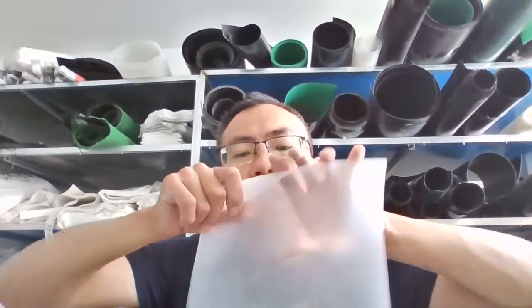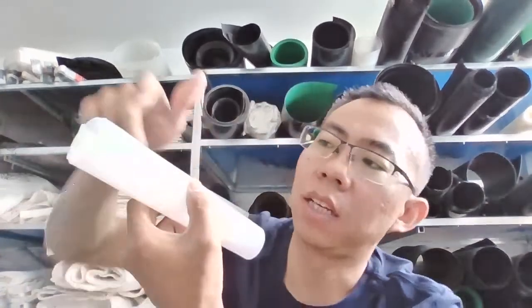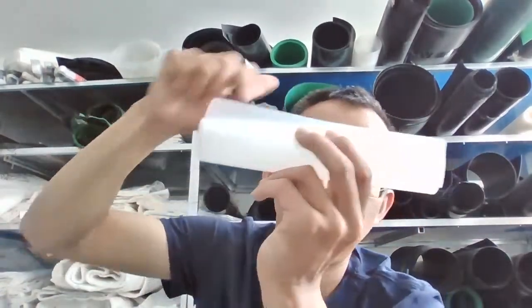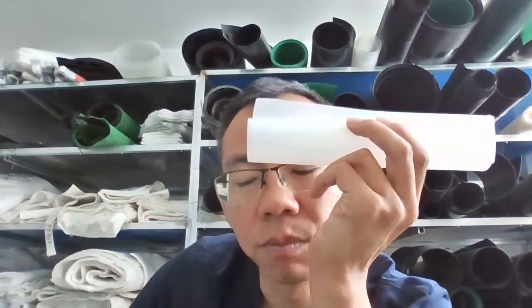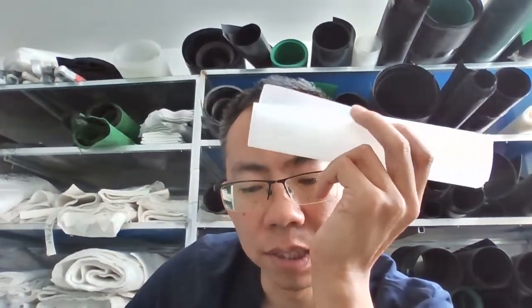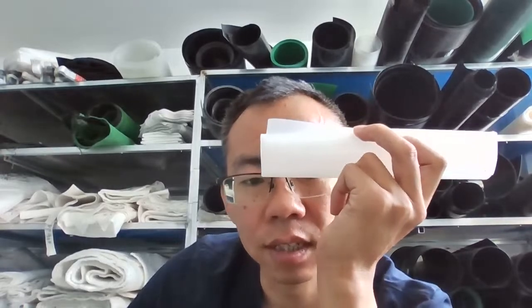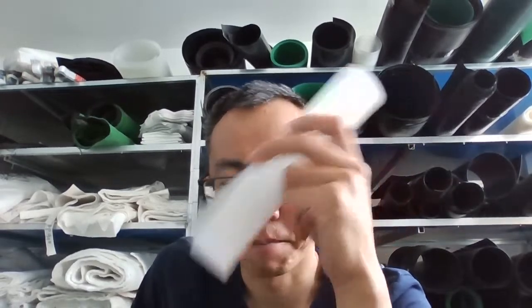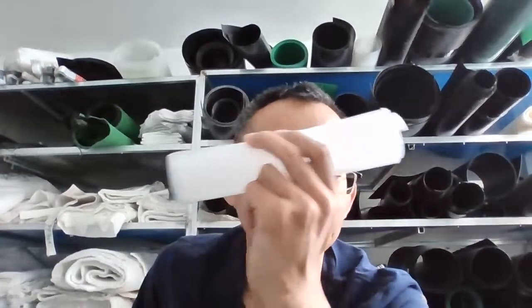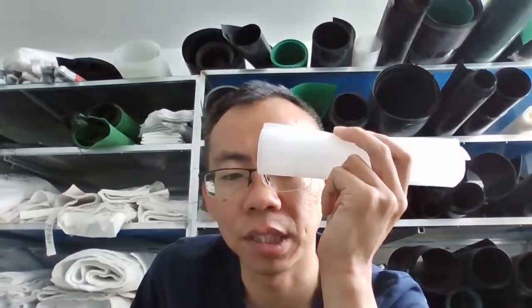Normally, the geomembrane is packed like a roll, like this, and the roll width we can produce from 1 meter to 8 meter. The popular widths of the geomembrane roll are 5.8, 7 meter and 8 meter.